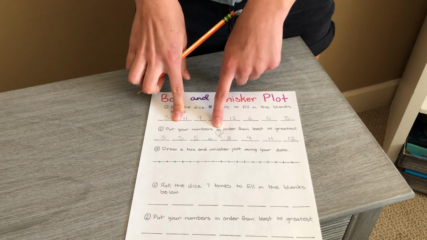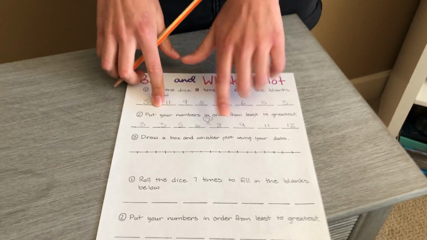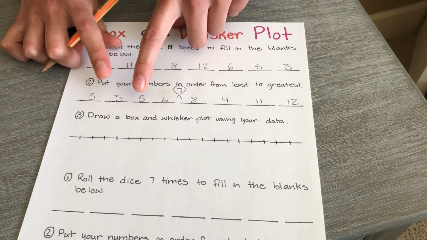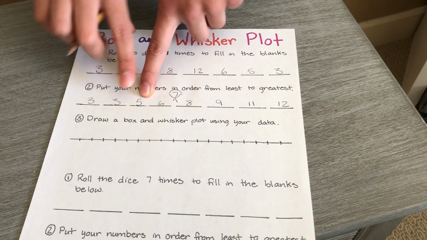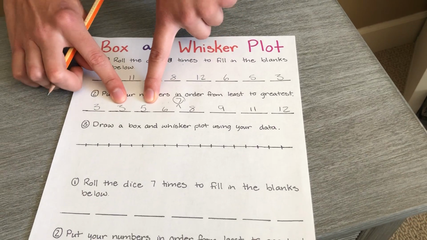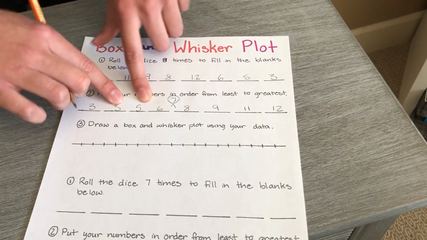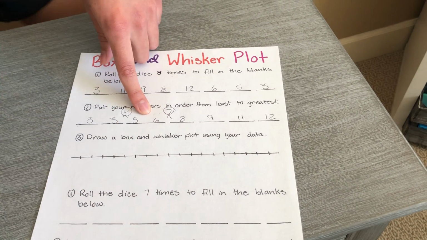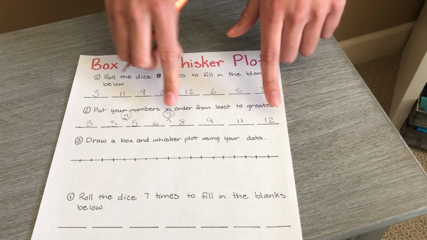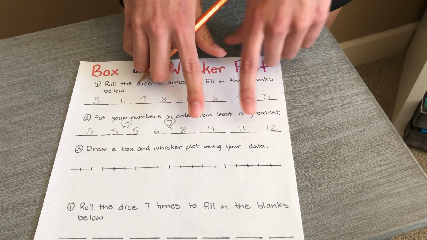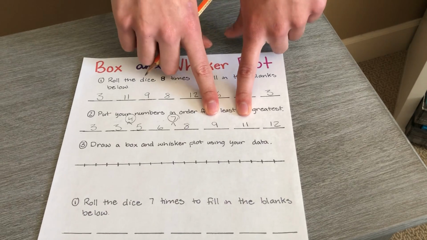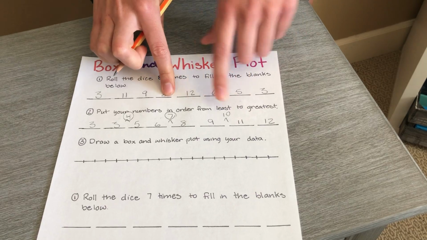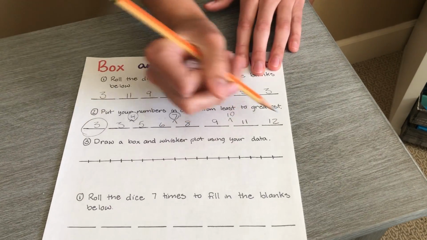Okay, now we're going to find our lower quartile. So we don't use the median, and we look at the lower half of our data. So then we'll work our way in. And again, we have two numbers that are in the middle instead of just one. So we find the number that's between 3 and 5, which is 4. And then we're going to find our upper quartile. So we go to the upper half of the data, work our way in. The middle between 9 and 11 is 10. And then finally we find our minimum and our maximum.